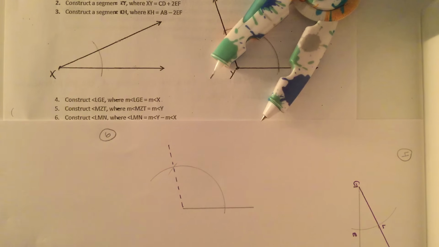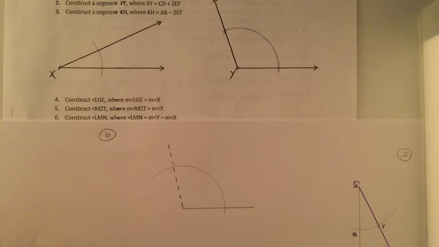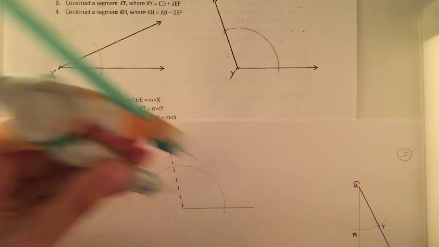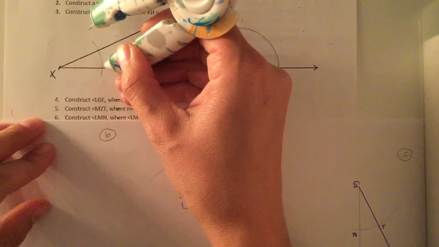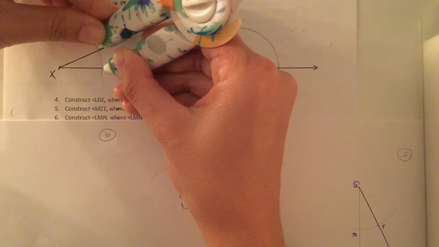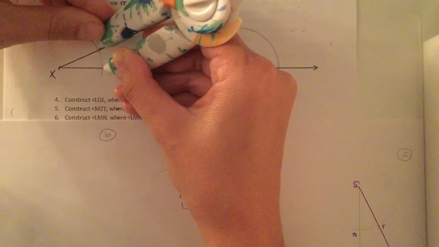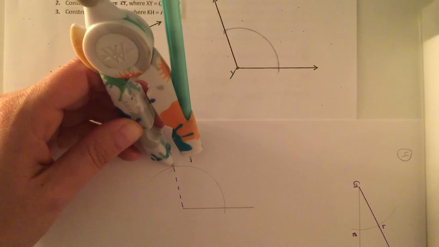But for number 6, I want the measure of angle Y minus the measure of angle X. So I know that the arc I used across the angle is the same. So now I'm going to measure the width of angle X at that arc. And I'm going to take it away from angle Y. So I go back into the angle.